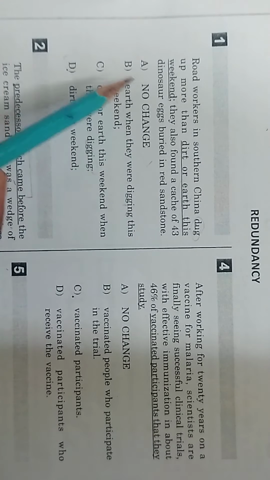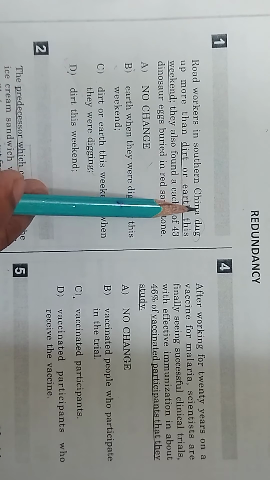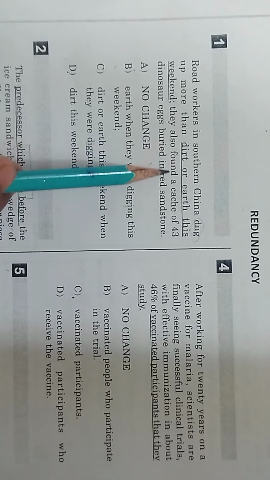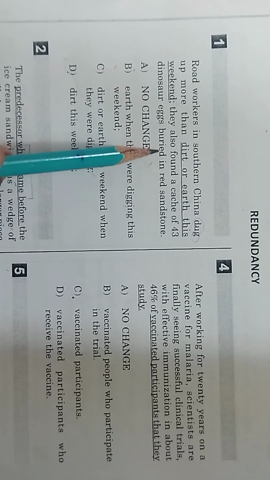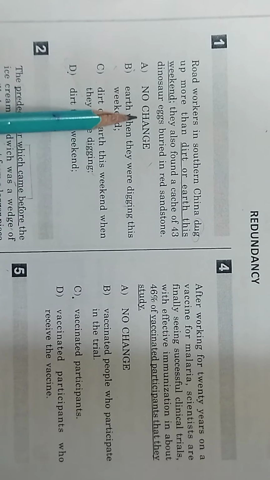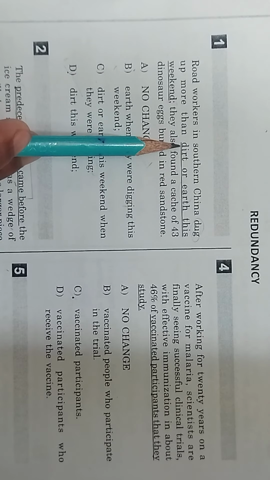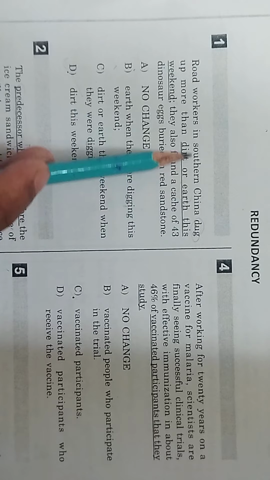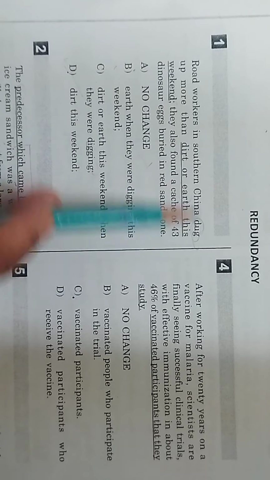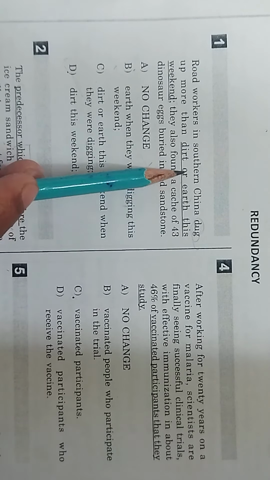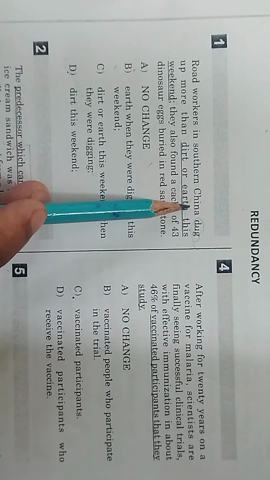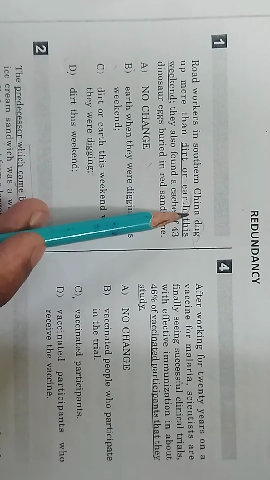So in the first question, road workers in southern China dug up more than dirt or earth this weekend. They also found a cache of 43 dinosaur eggs buried in red sandstone. So here we have the underlined part, dirt or earth this weekend. In this question, road workers in southern China dug up, so it means there is digging. There is digging of the earth part. So there is already a redundancy, earth. We don't have to mention earth.